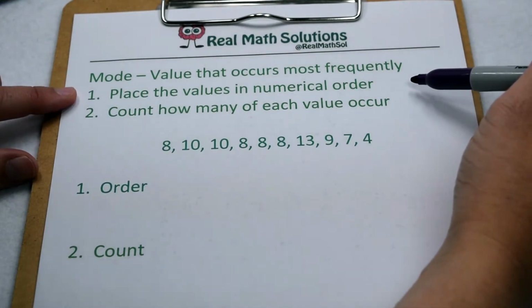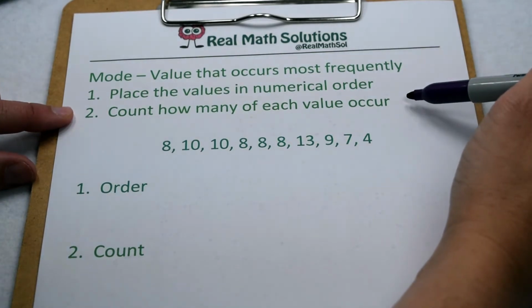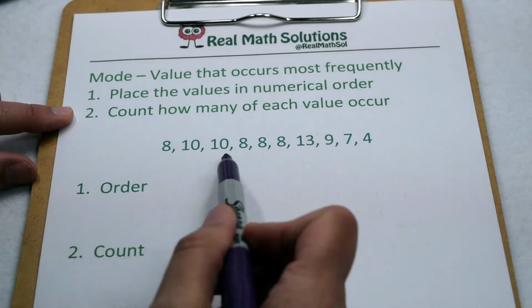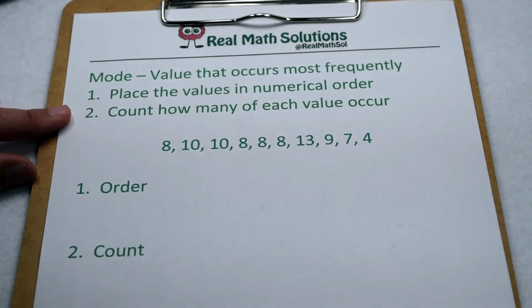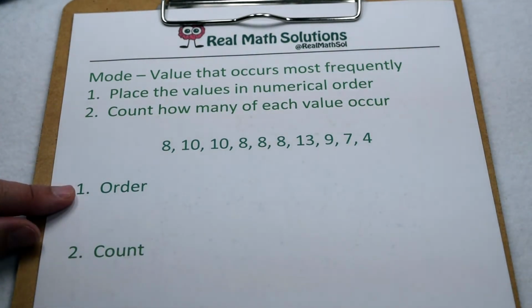In order to find the mode, first we need to place our values in numerical order. Then we count how many of each value occur. Here we have the data from a group of friends who surveyed each other on what size shoe they wear. In order to find their mode, we first need to place their data in order from least to greatest.